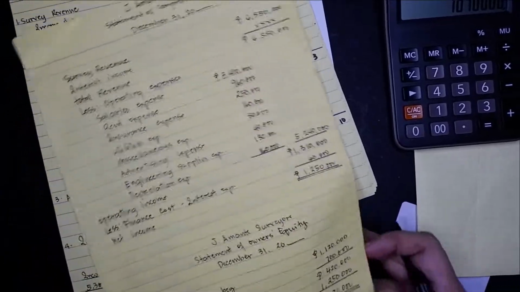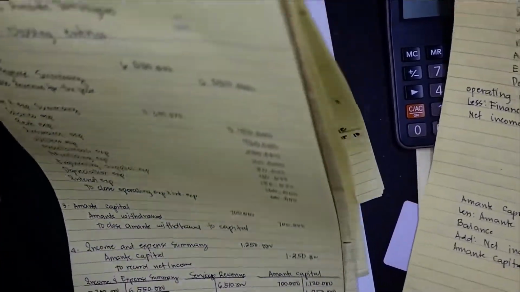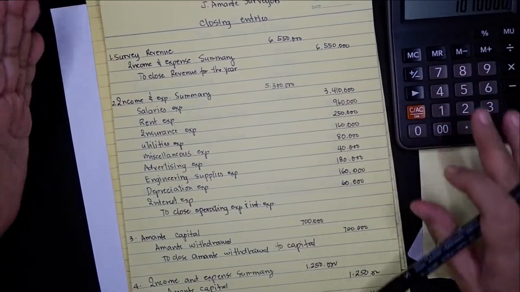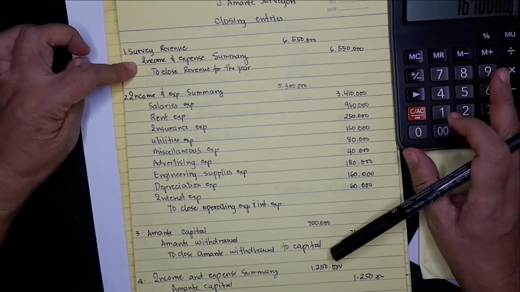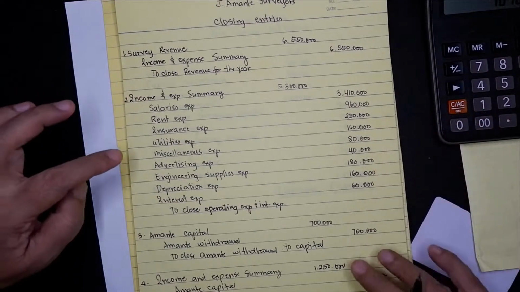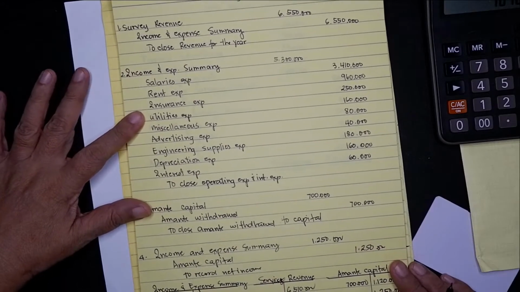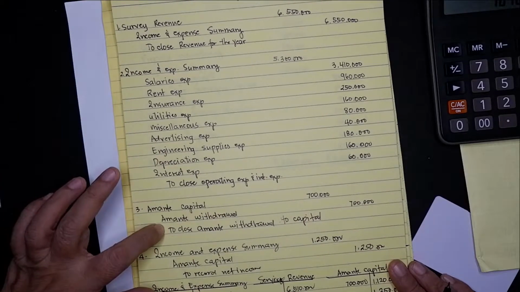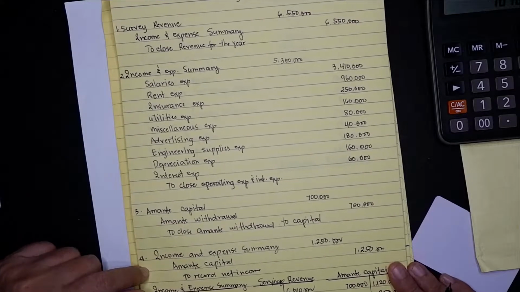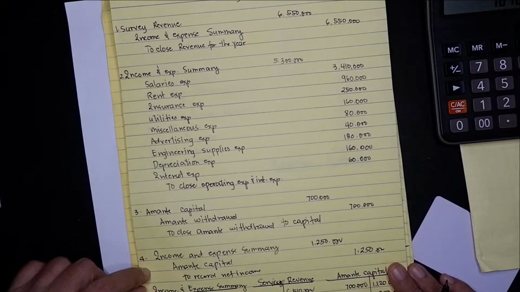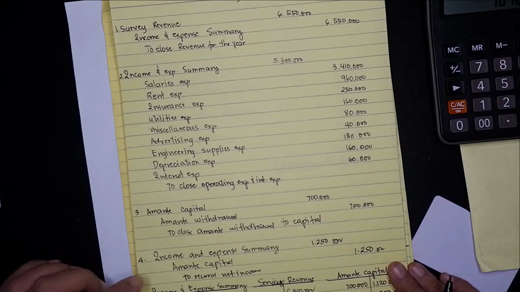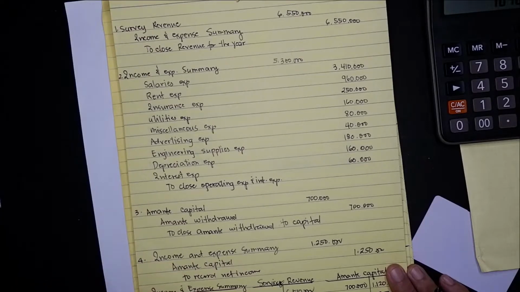Okay, so we're done with our closing entries. Again, we have only 4 closing entries. One is to close our revenue, number 2, to close our expenses, number 3 is to close our withdrawal, and number 4 is to record the net income or net loss of the period. And that means also to close our income and expense summary account.